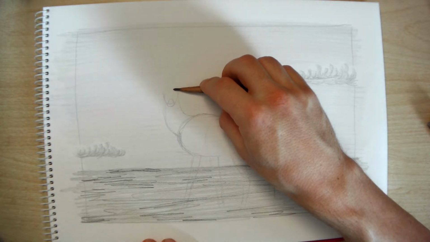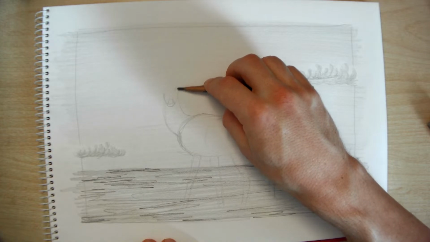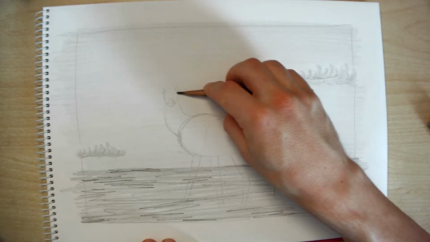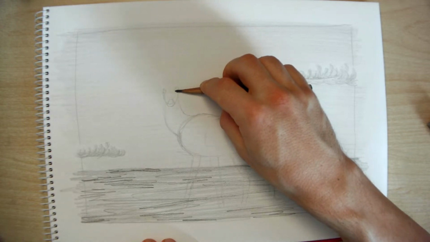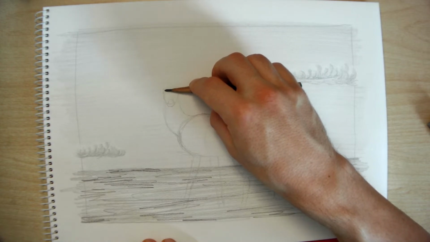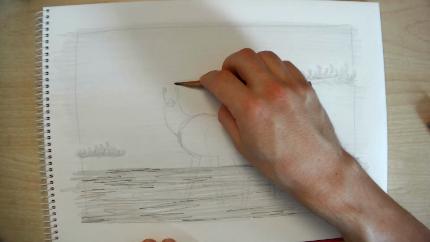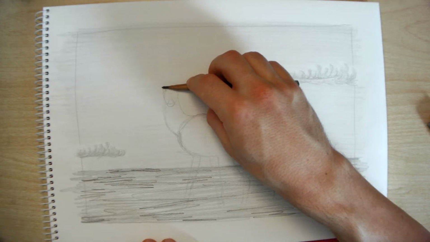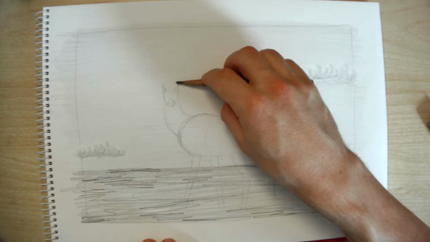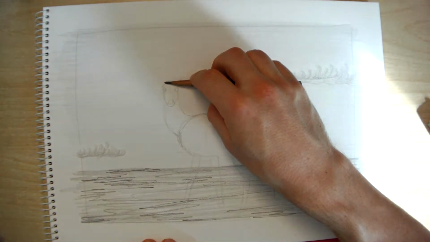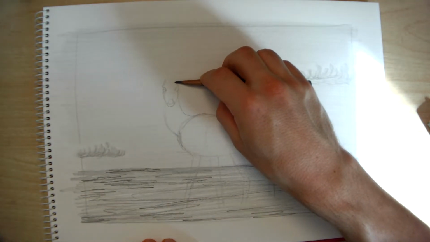There are the eyes up here, not on the same height, so that's gonna look strange. Okay, maybe I can save it, huh? Maybe that does it, I don't know. There's the eyebrow, and then the rest of the skull right here.